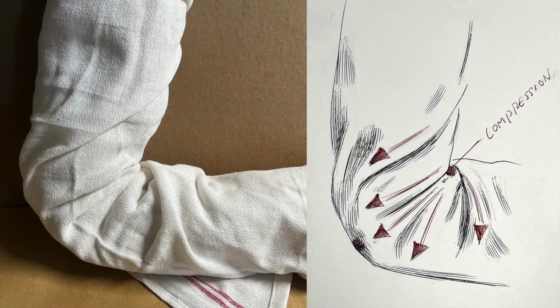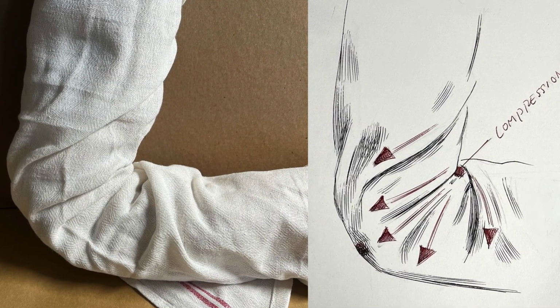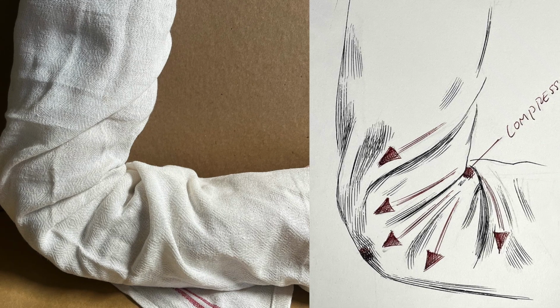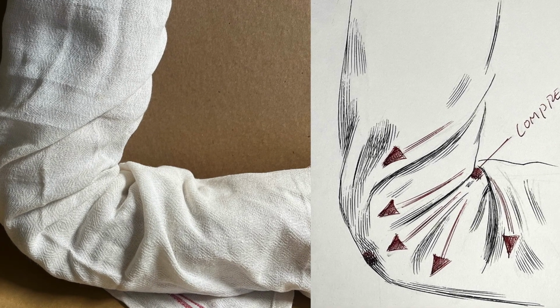The fourth fold type doesn't seem to have a consistent name for it, but I'm going to call it the bend fold. In this fold type, the folds are created by a point of compression made by the bending of joints such as knees and elbows. These are obviously very common in clothing, and here is a fantastic example of such folds.